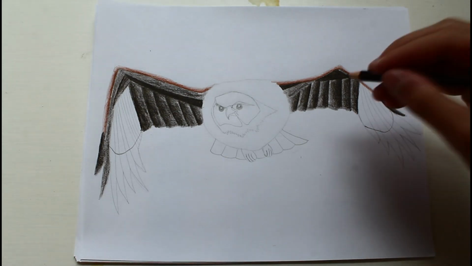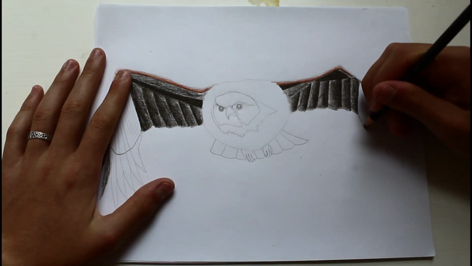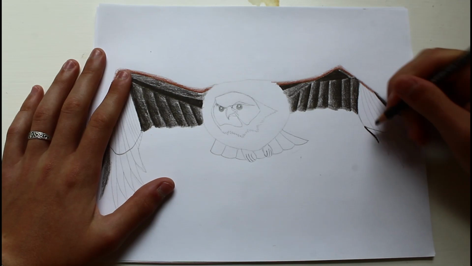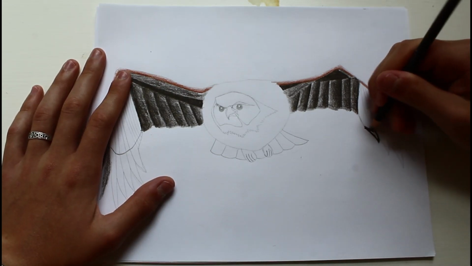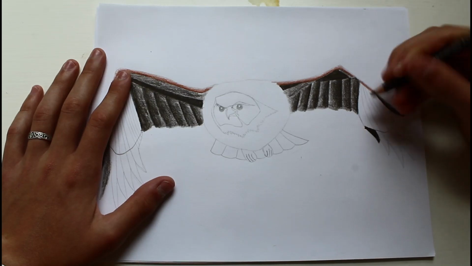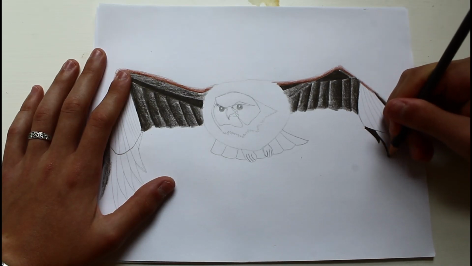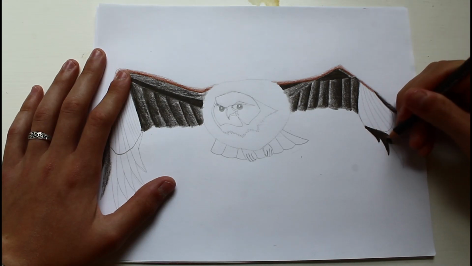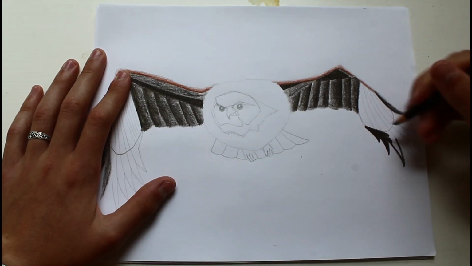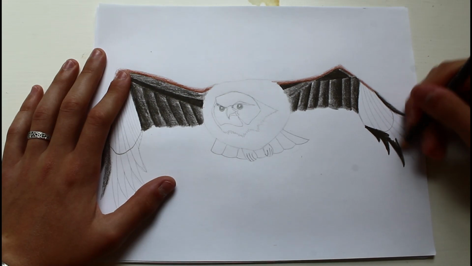And now I'm going to take my dark brown and I'm going to color very darkly on the underneath of the line all the way across. And then afterwards we're going to fade it lighter, and it's going to really look cool.